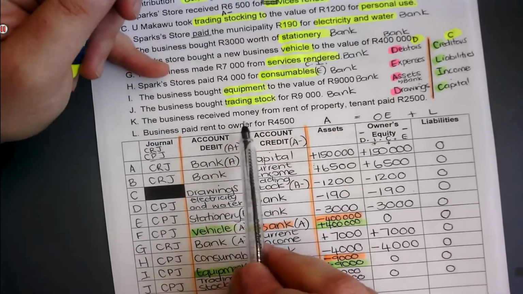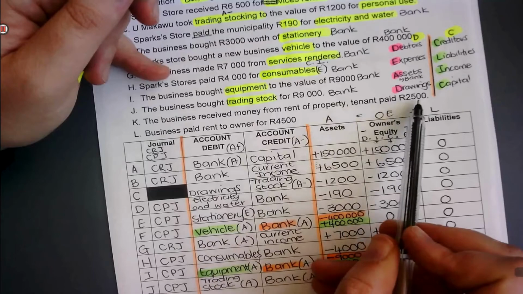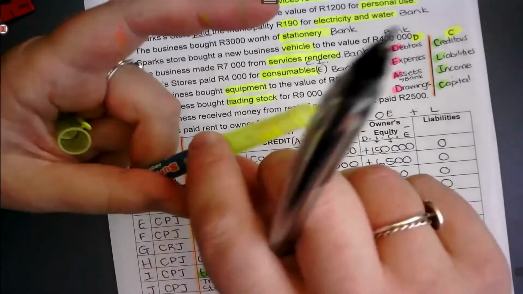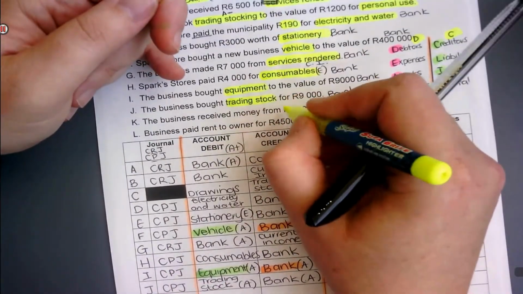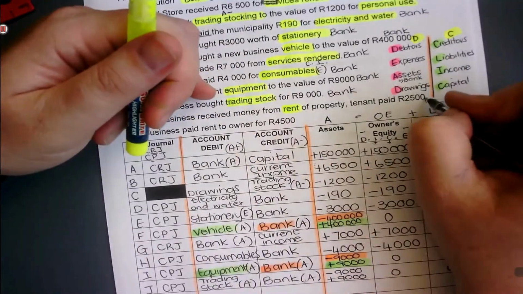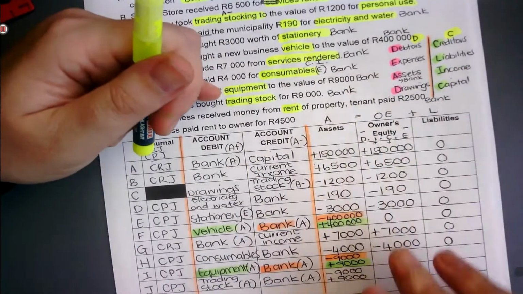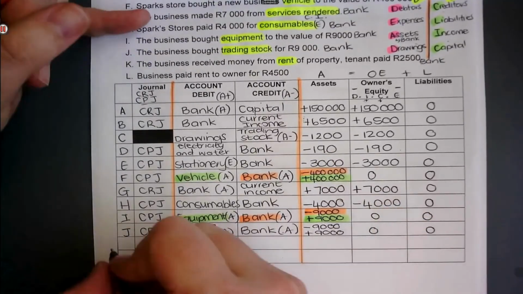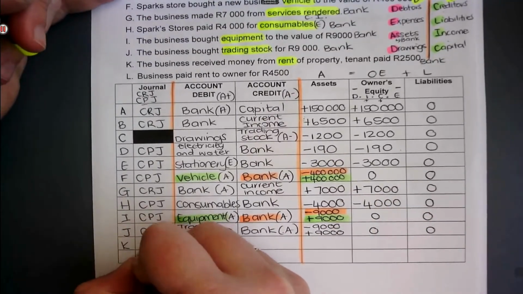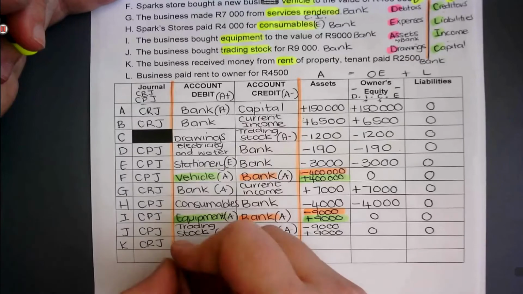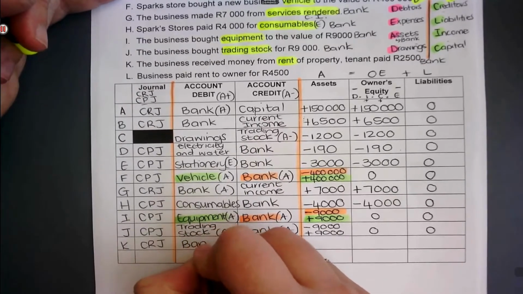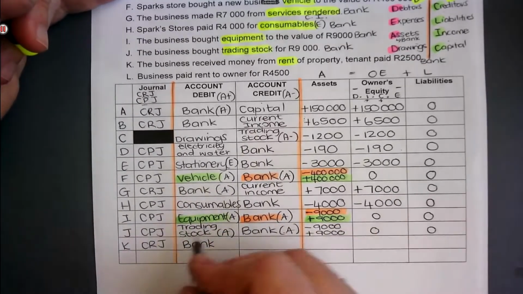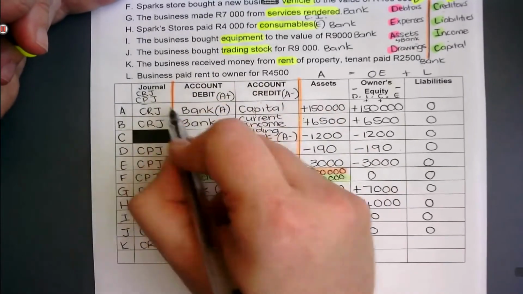The business received money for rent of property. Tenant paid 2,500. So they've received money for rent, and the other account will be bank. So if you receive money for rent, it is going to be a CRJ. Your bank is going to go up because you're receiving money. Remember, bank is an asset. It's increasing on this side.